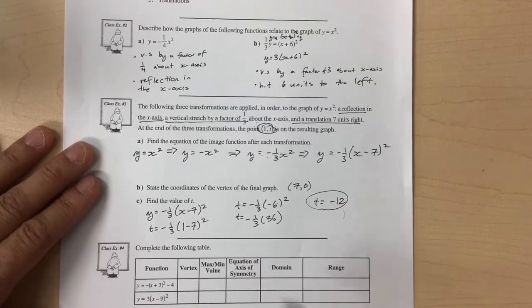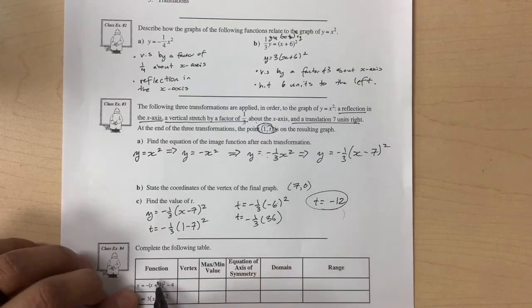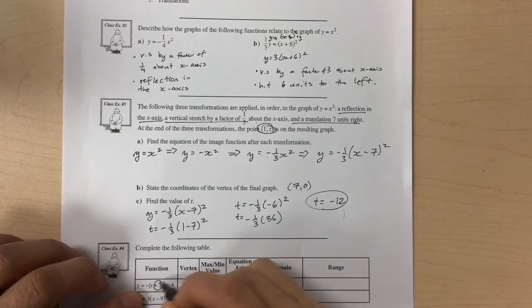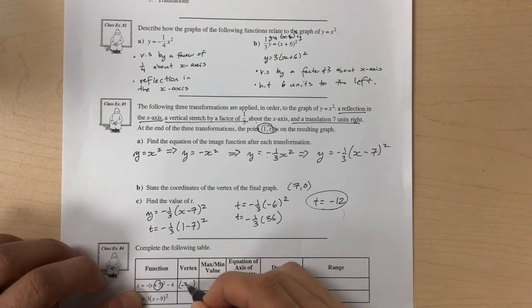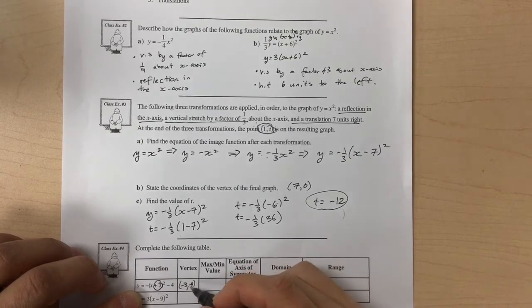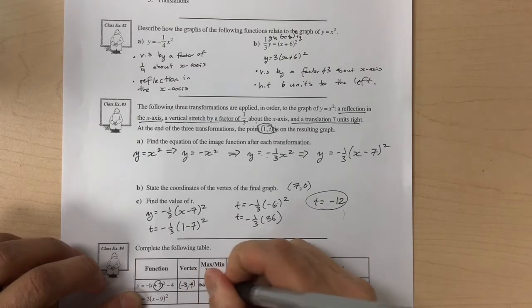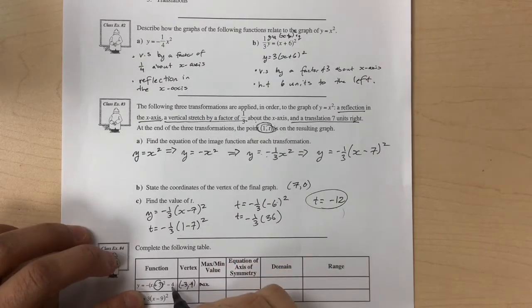In our last question, we're looking at these equations, and we're assuming that these are transformations based off of y equals x squared. First of all, the vertex of something like this is going to be my p value, which would be negative 3, and my q value, which is negative 4. Because this is negative, it has a maximum value, and it has a maximum value equal to q of negative 4.